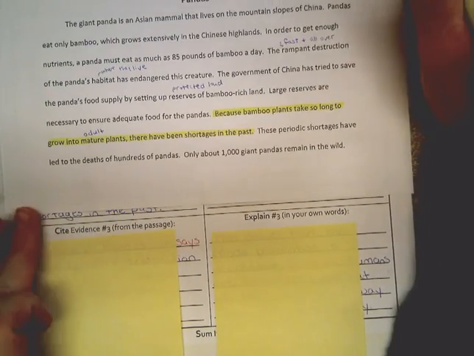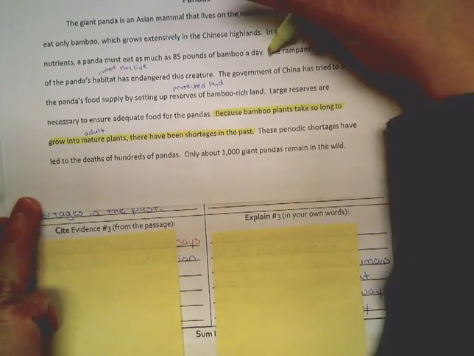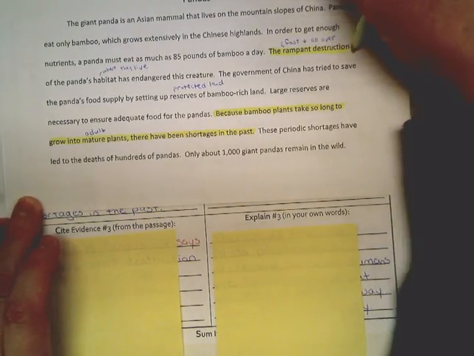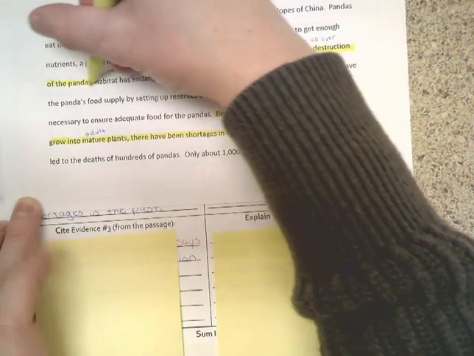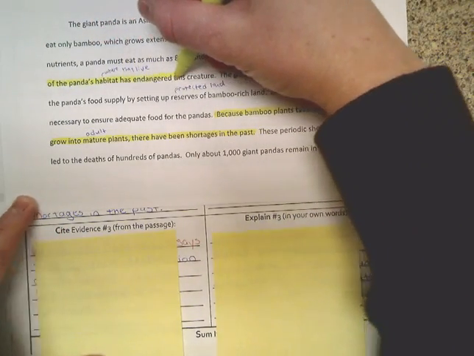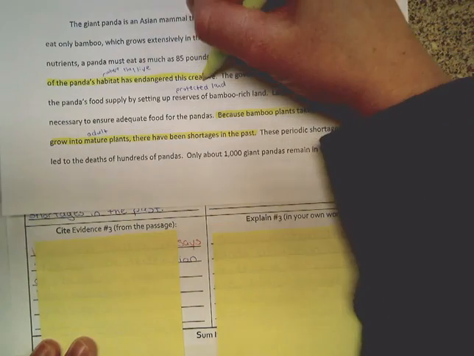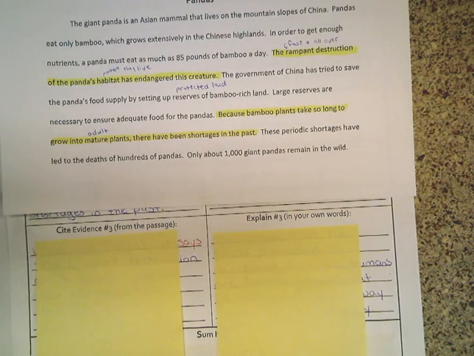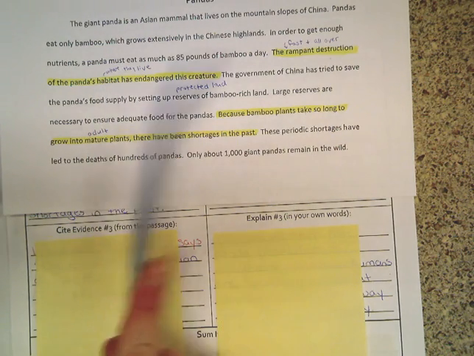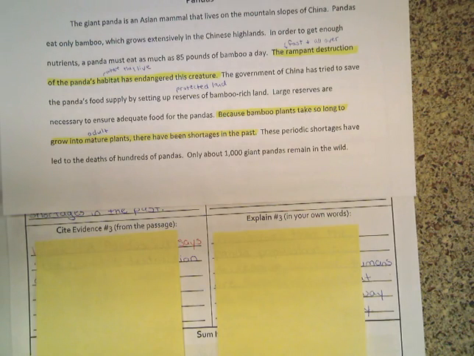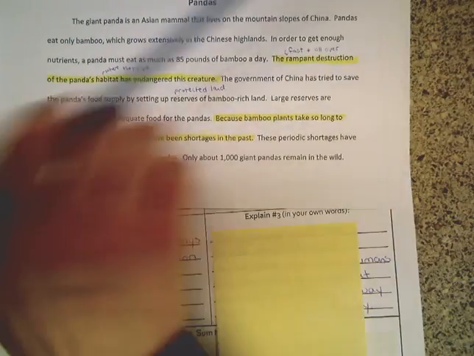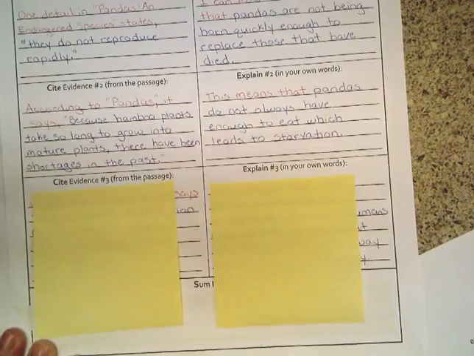I see this sentence here: the rampant destruction of the panda's habitat has endangered this creature. I like that evidence because right away it's telling us that the destruction of the habitat is one of the reasons why pandas are endangered. So that seems like it's some pretty strong evidence to use. I'm going to copy that down in my cite evidence box number 3.